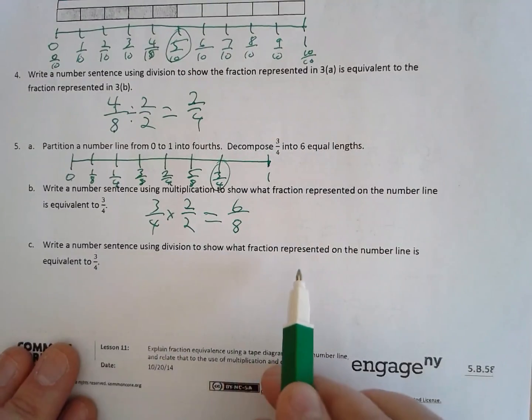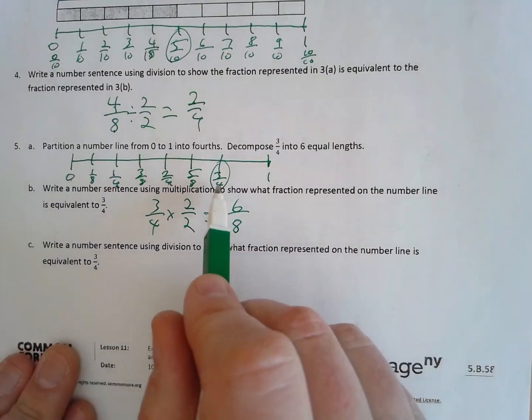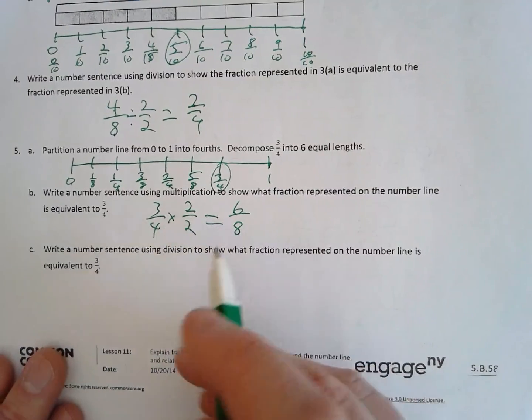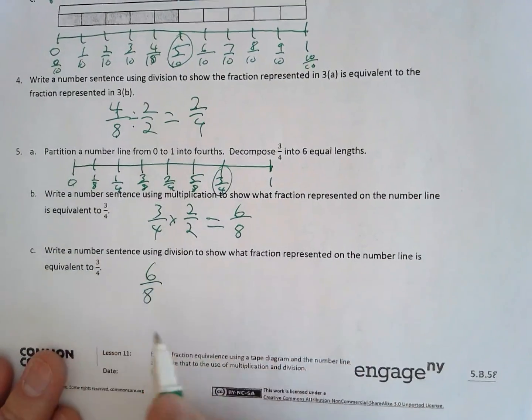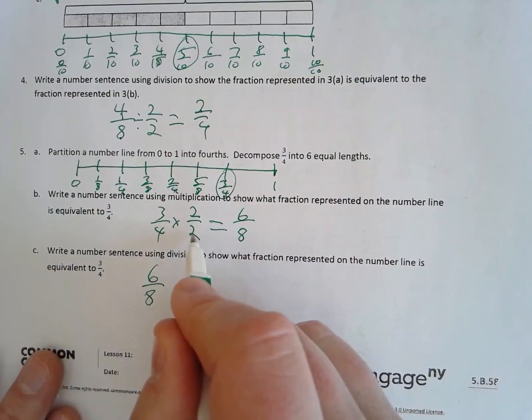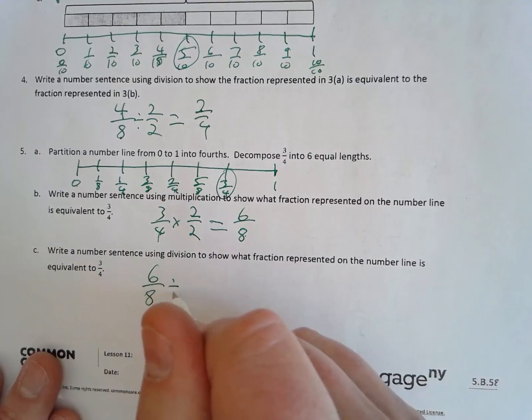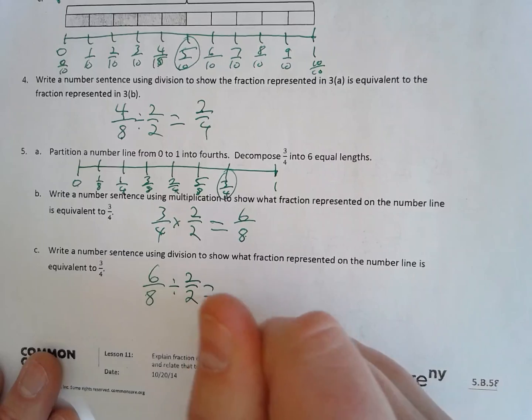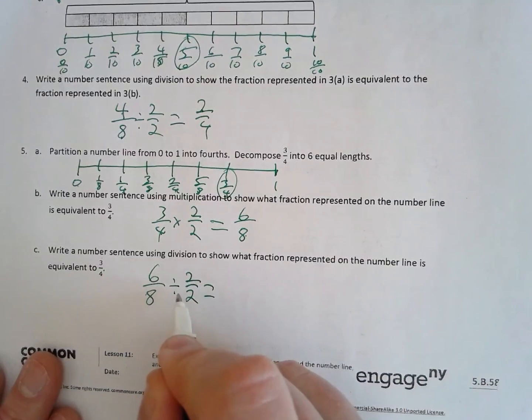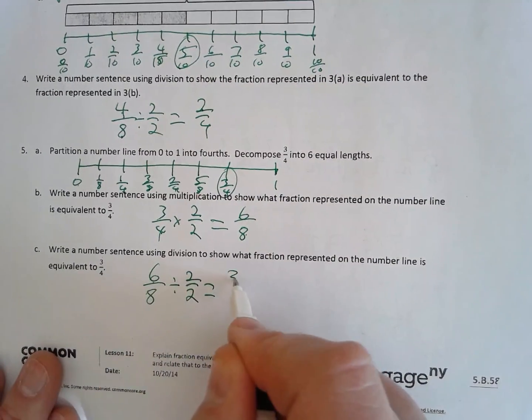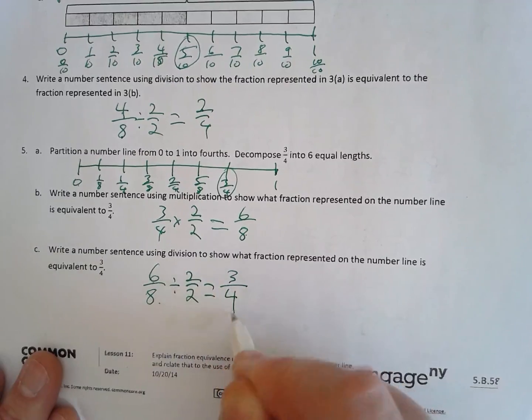Now we're going to use division to show what that is represented. So now we're going backwards from our 6/8. If we're multiplying 3/4 by 2 over 2 to get 6/8, to go backwards, we have to do the opposite of multiplication, which is divide. So now you divide by 2 over 2. 6 divided by 2 is 3, and 8 divided by 2 is 4.